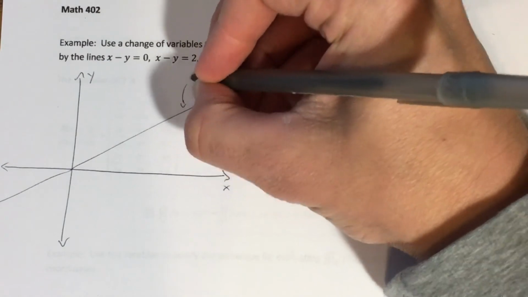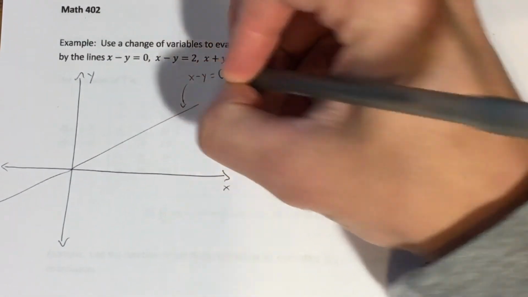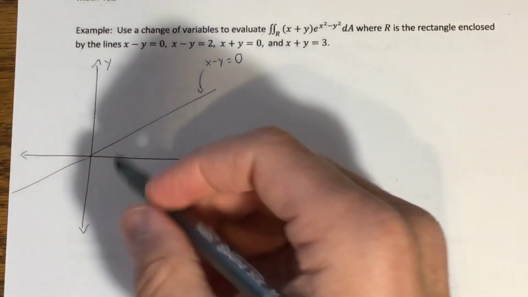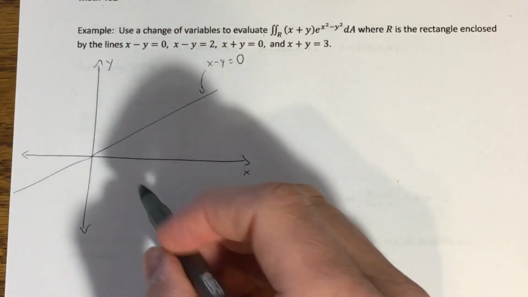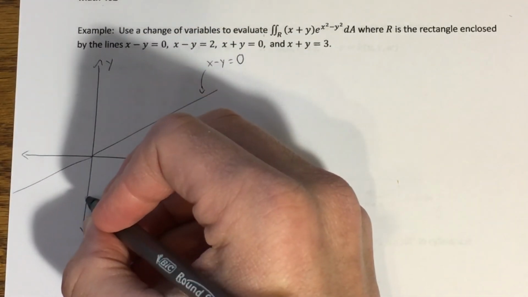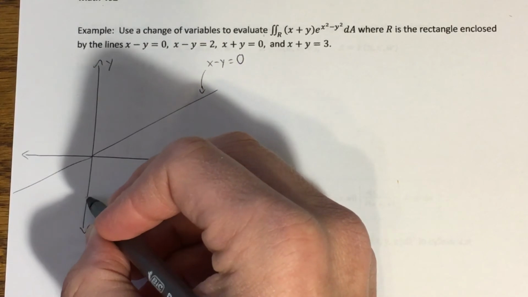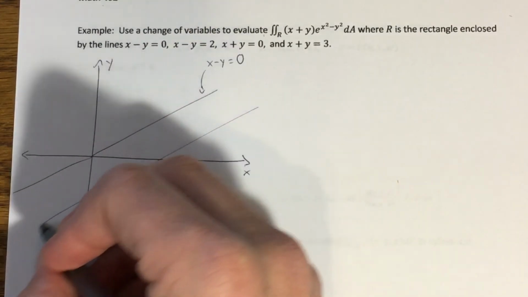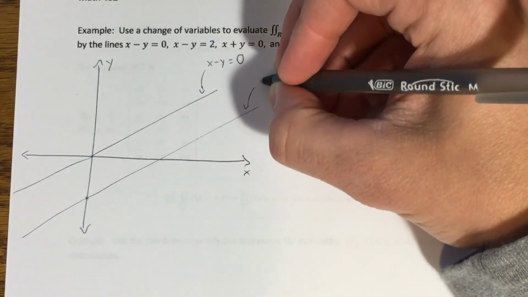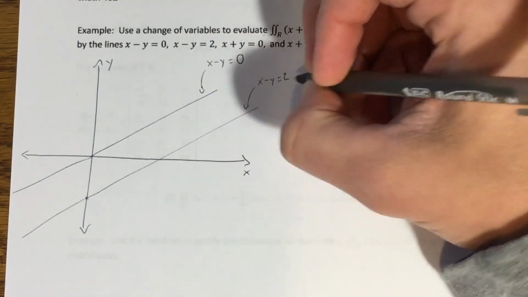That's it right there. x minus y equals 0. I'm not worrying about being super accurate because this is just to get a general idea of what this picture looks like. x minus y equals 2 would actually give me a parallel line to this one, but it's going to have a y-intercept of -2, x-intercept of 2. Again, not worrying too much about everything being perfect. x minus y equals 2.